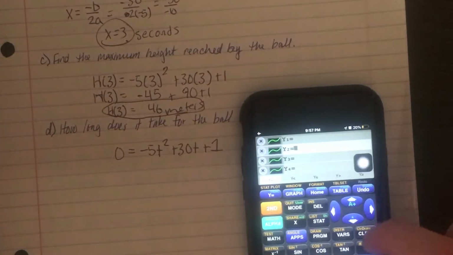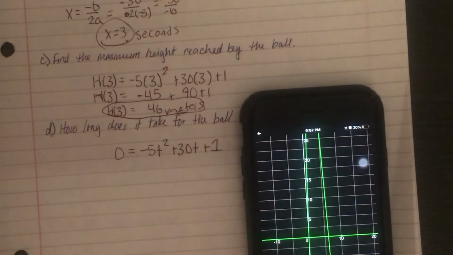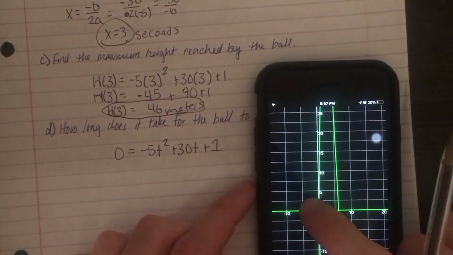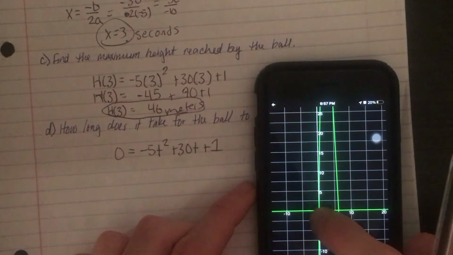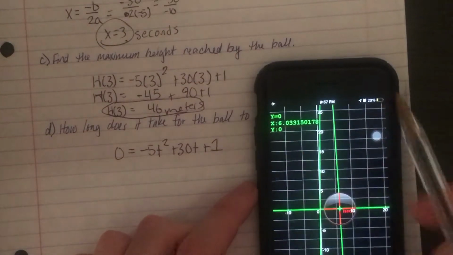So let's see, we've got the equation 0, we've got negative 5x squared plus 30x plus 1, and we want to see what that graph looks like. You can see there's two intersections here. No, that's the y-intercept, excuse me. So we've got that intersection right there.